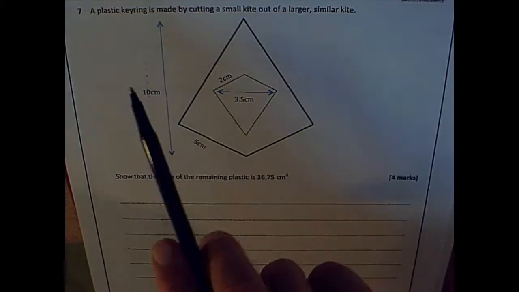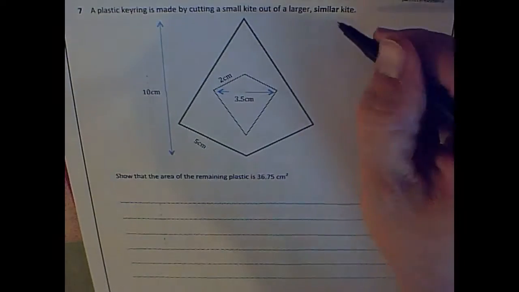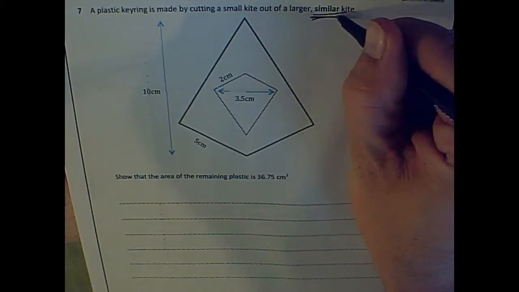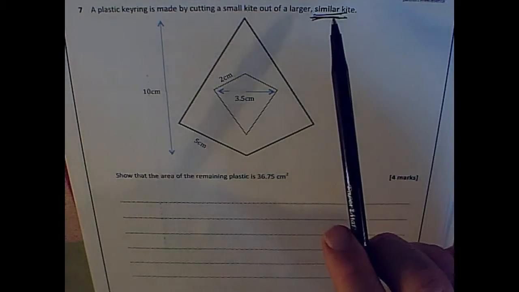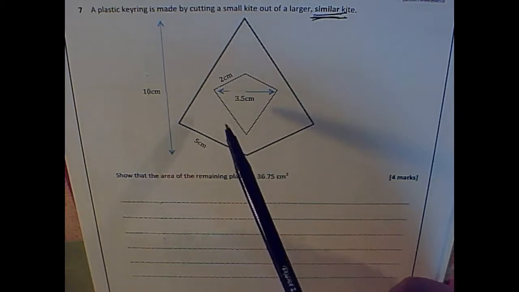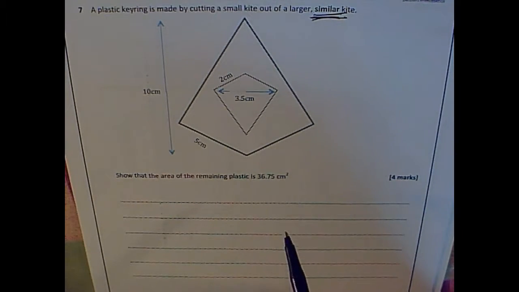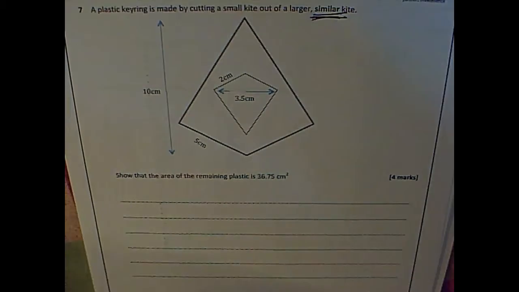A plastic keyring is made by cutting a small kite out of a larger, similar kite. It's even bolded for you. That is going to be very important. Similar kite. So these are similar shapes, the smaller kite and the bigger kite. Show that the area of the remaining plastic is 36.75 centimeters squared.